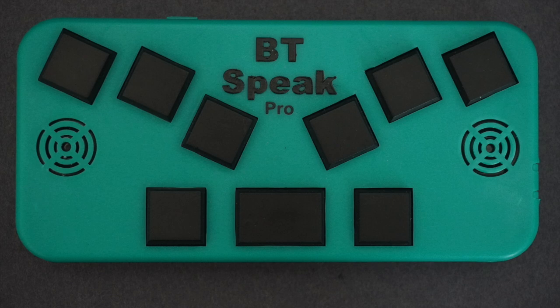Let's say I want to speed up the voice. Maybe this is too slow. I can press dot 5. Rate 1, rate 2, rate 3, rate 4, rate 5, rate 6, rate 7. And now you can hear it's speaking quicker. Or maybe the default is too fast. I want to slow it down. We can do dot 2. Rate 6, rate 5, rate 4, rate 3, rate 2, rate 1, rate 0. So rate 0 is the default.